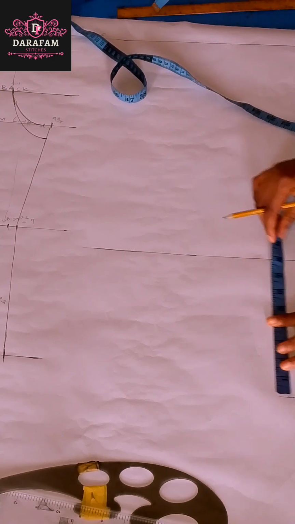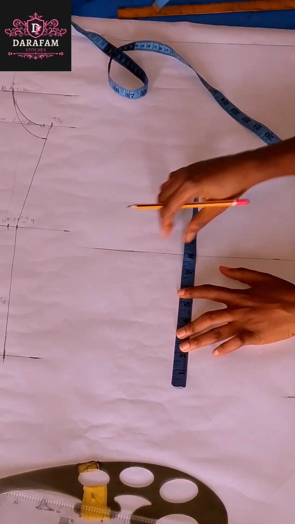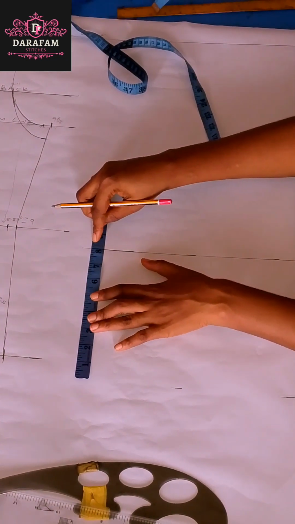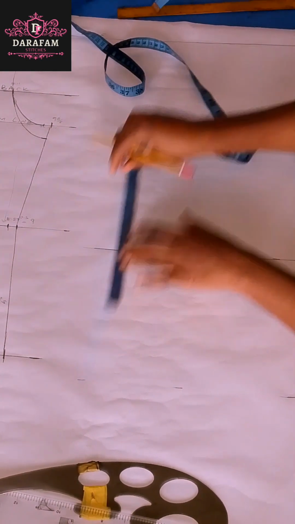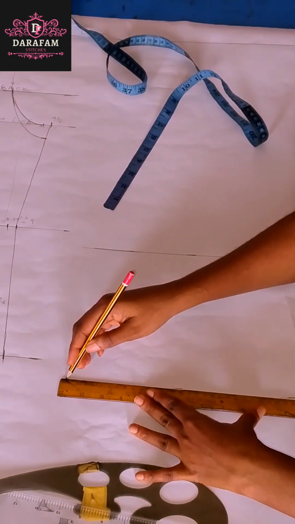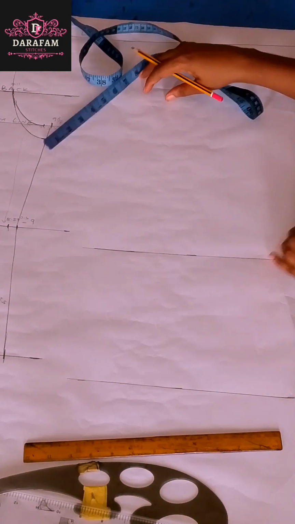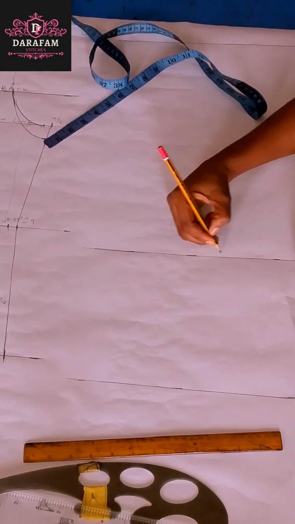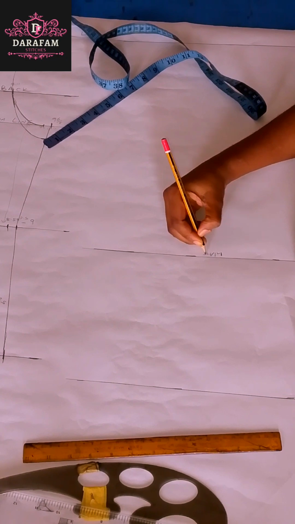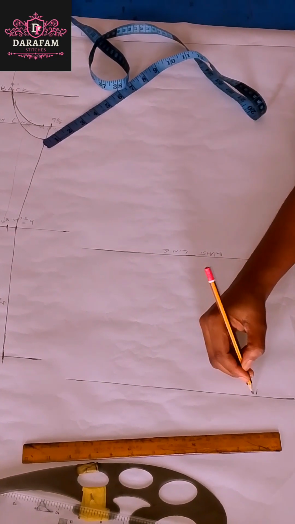That's the waistline. So now this is me bringing out the hip line. Hip line from waist to the hip is 8 inch. That's the hip depth. So I mark the waistline. That's the waistline. This is the hip line.